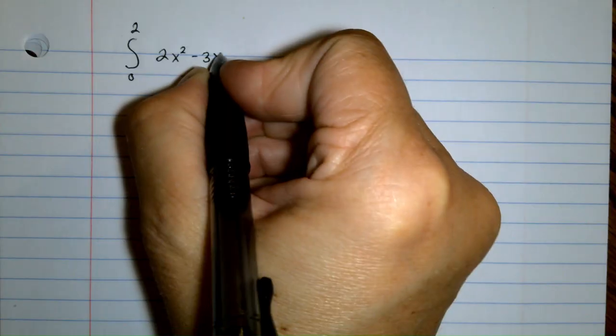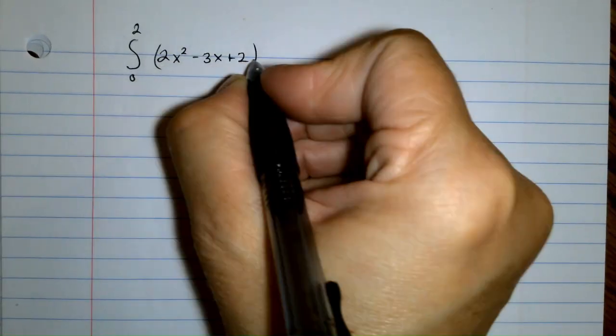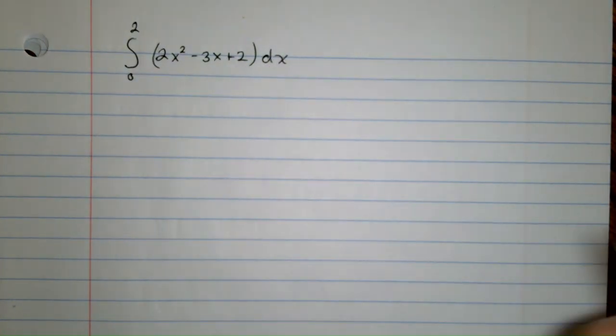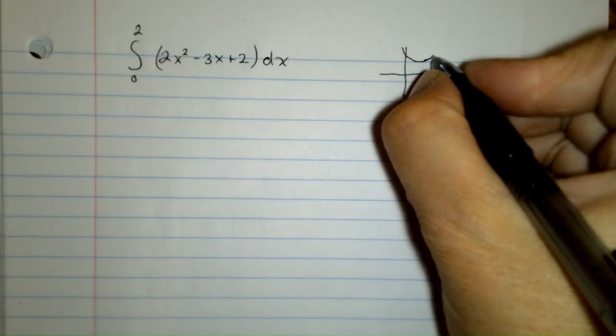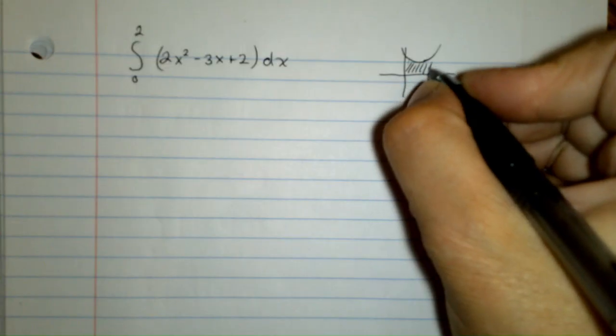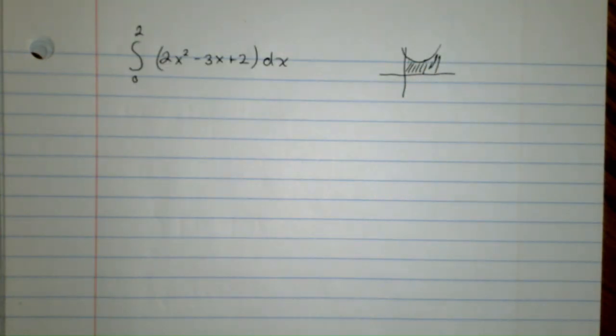All right, and also the other thing is these you can check with your calculator because they have an upper and lower bounds. So 0 to 2 of 2x squared minus 3x plus 2 dx. Now think about this. This is a parabola, right? We're trying to find the area under that curve. That's what we're looking for.